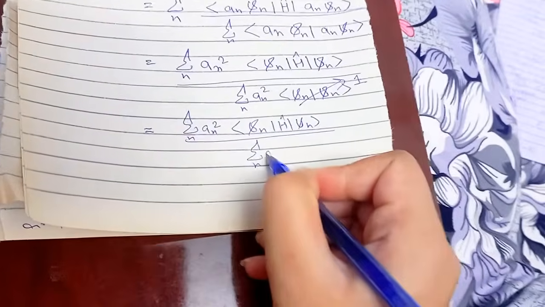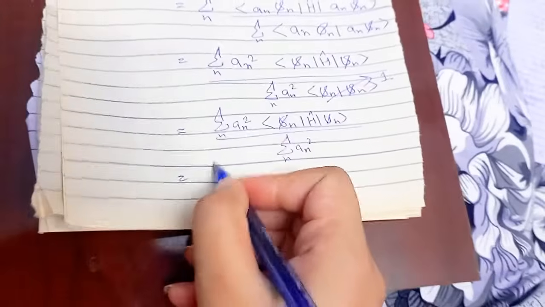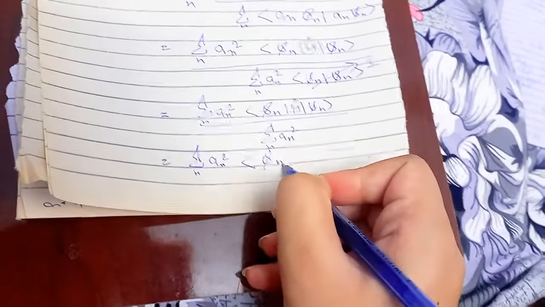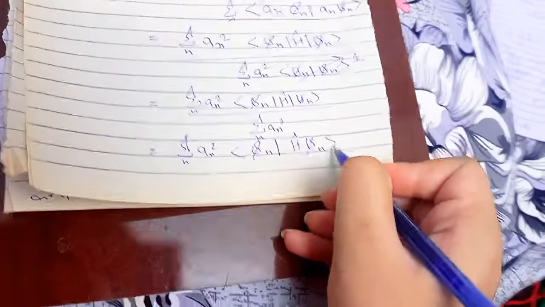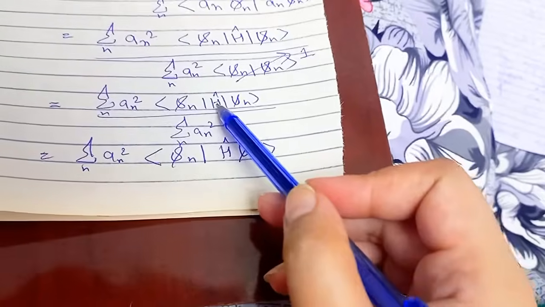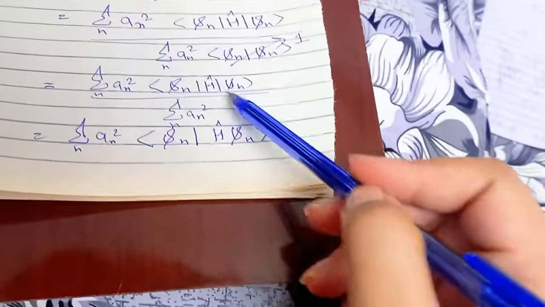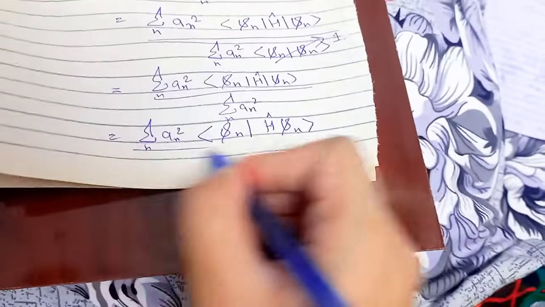And now let's solve this thing right here. When an h operator is applied on psi n, since we are actually applying h operator on psi n using the ket bar notation, we'll remove that bar now and it will be simply applied on it.